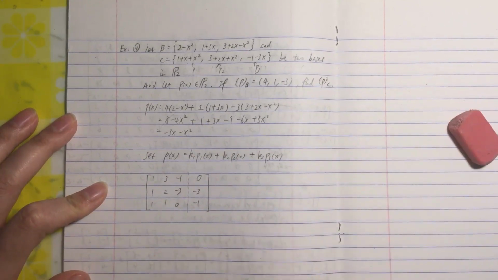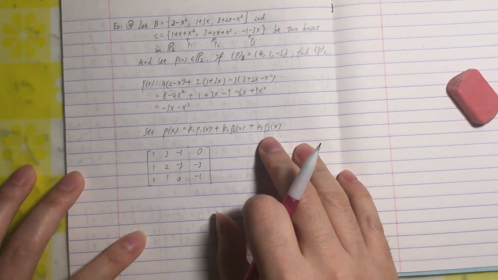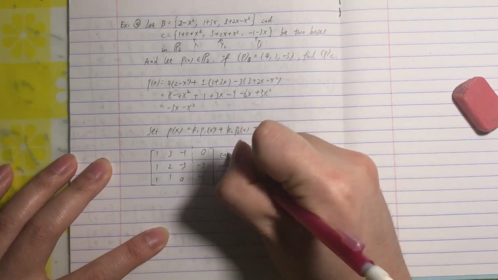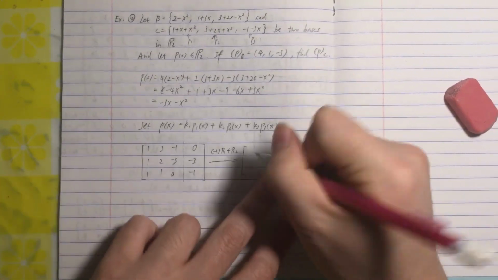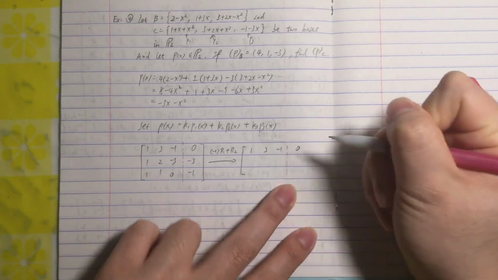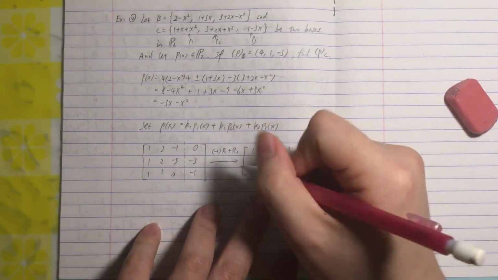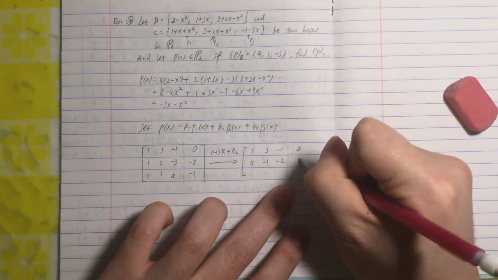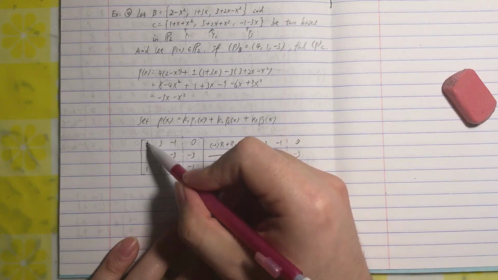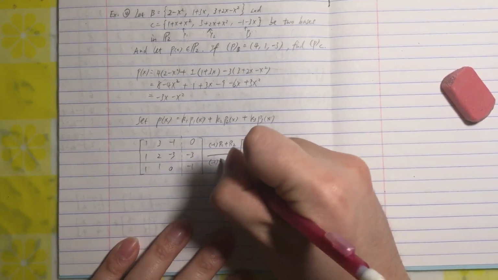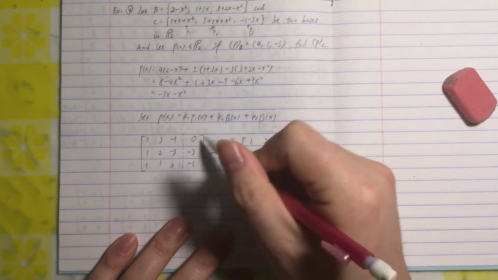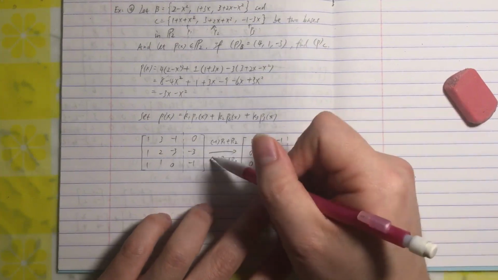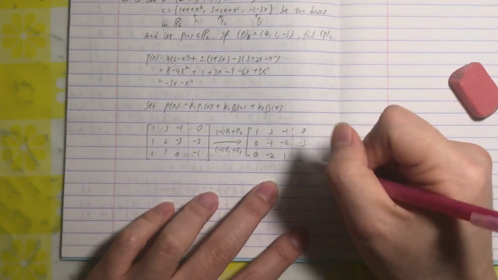We can use Gauss-Jordan elimination. So here, that's a leading one. I try to make all entries below the leading one to be 0. So I can multiply the first row by negative 1 and add it to the second row. I get 0, negative 1, negative 2, negative 3. I try to make 0 here, so I can multiply the first row by negative 1 and add it to the third row. I get 0, negative 2, 1, negative 1.